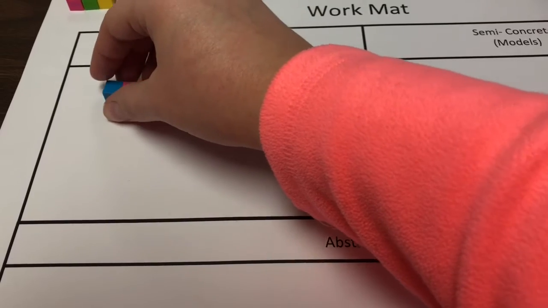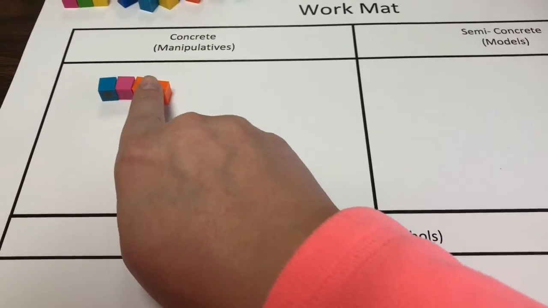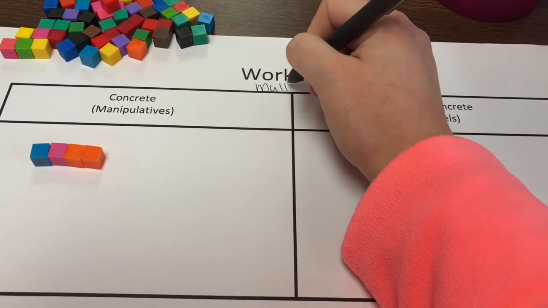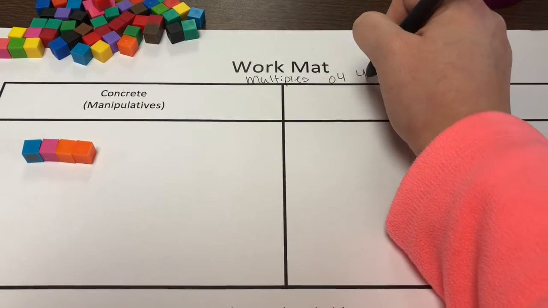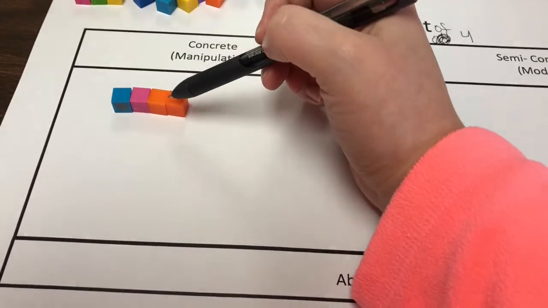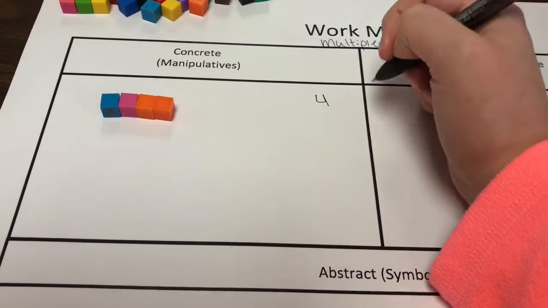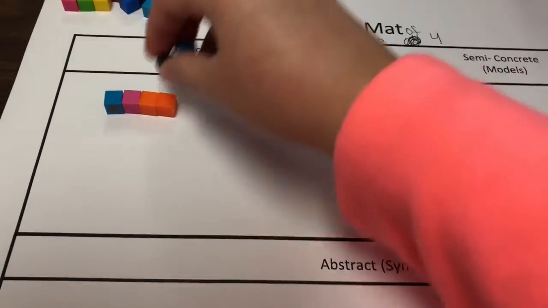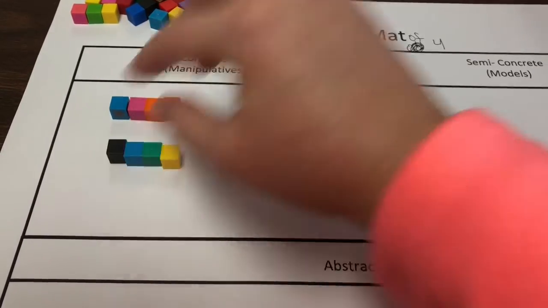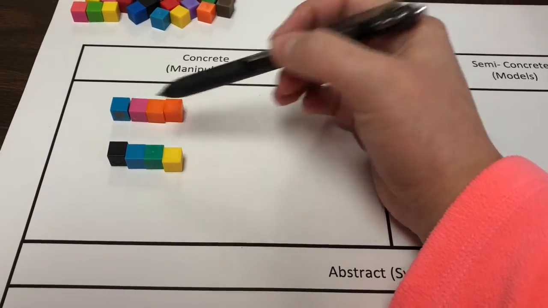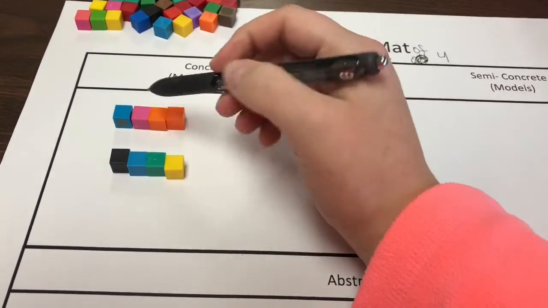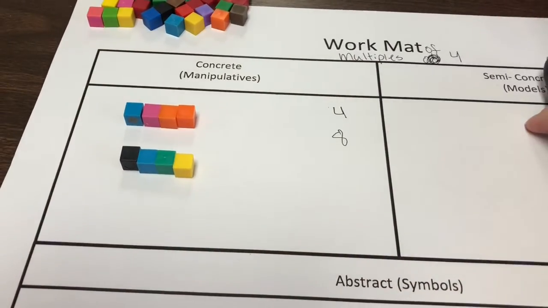When we're looking at multiples, this is our first multiple. We have one group of 1, 2, 3, 4 cubes. So the first multiple of 4, and I'm just going to label up here, we're doing multiples of 4. So here we have one group of 4. So our first multiple is 4. And then to find our second multiple, we're just going to add another group of 4. So here we have 2 groups of 4. So our second multiple would be 1, 2, 3, 4, 5, 6, 7, 8. So the second multiple is 8.